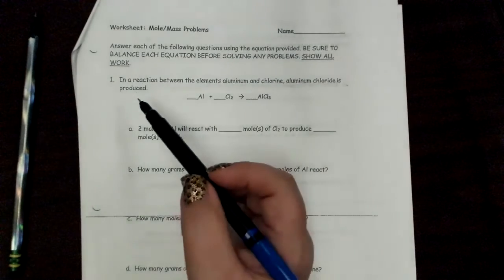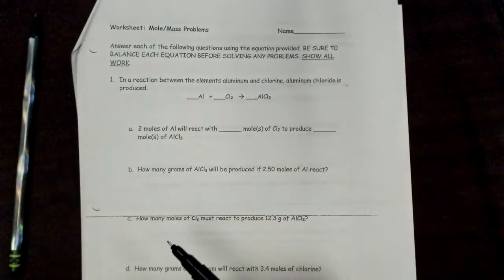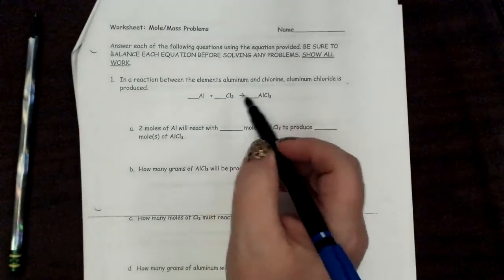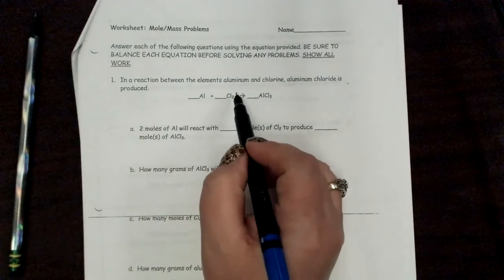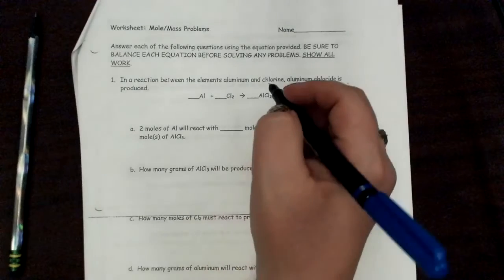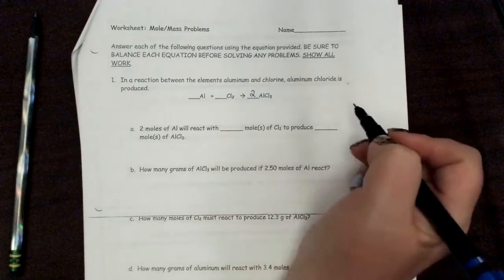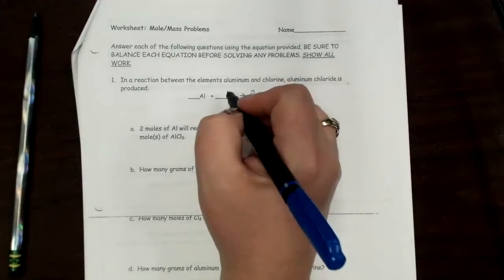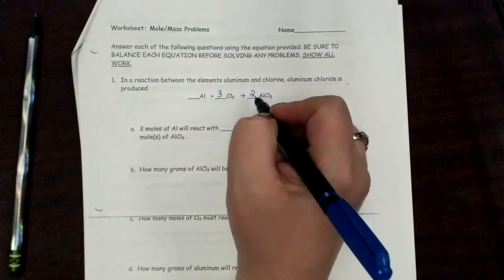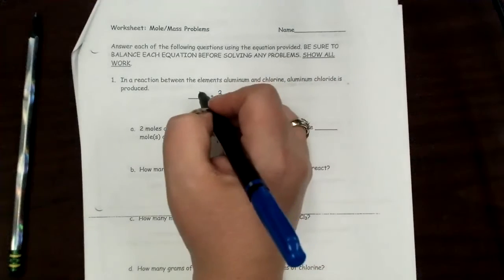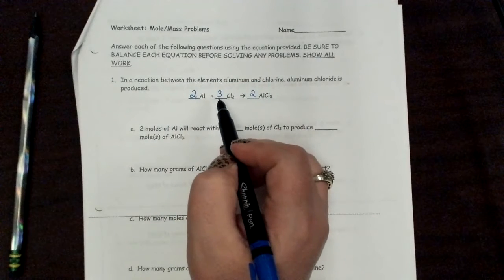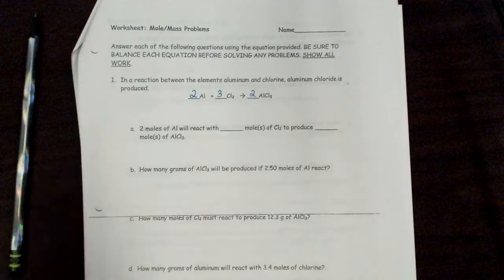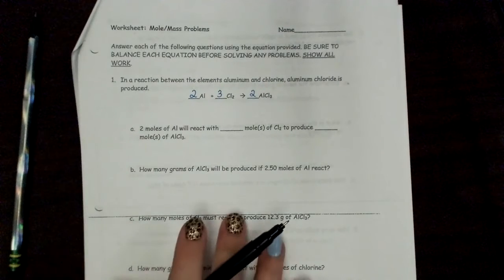So number 1 tells us that in a reaction between the elements aluminum and chlorine, aluminum chloride is produced. And then very nicely they've written out the base equation for us. The only thing they haven't done is balance the equation, because I have 1 aluminum, but I have 2 chlorines and 3 chlorines on this side. So I know that I need to go and put a 2 here, and that makes it 6 chlorines. So I need to put a 3 here. And so I have 1 aluminum and 2 aluminums, so I need to put a 2 here. So 2 aluminums, 2 aluminums, 6 chlorines, and 6 chlorines. So now it's a balanced chemical reaction.